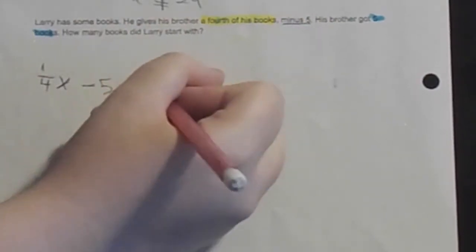And remember, if it ends with th, it means it's a fraction, and fourth means 4, and means 1. There's 1/4 of his books. We don't know how many books he has though, so we put x. Remember, of means multiply. So 1/4 of x just means 1/4 x. Then the next piece of information is that we minus 5. Because it's a fourth of whatever he has minus 5. Gives the brother a total of 5 books.